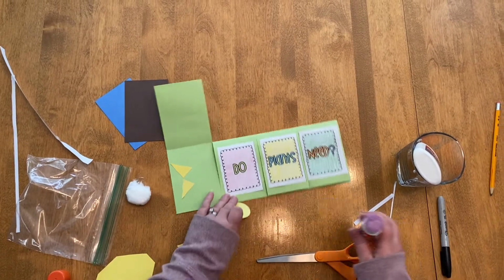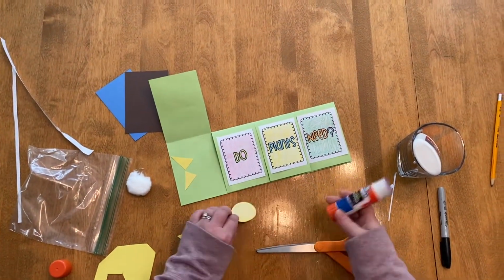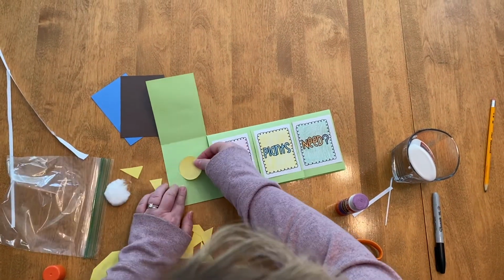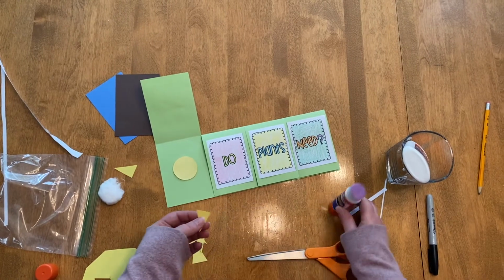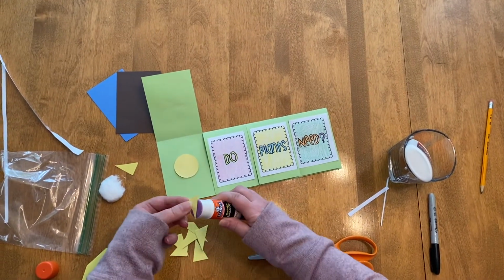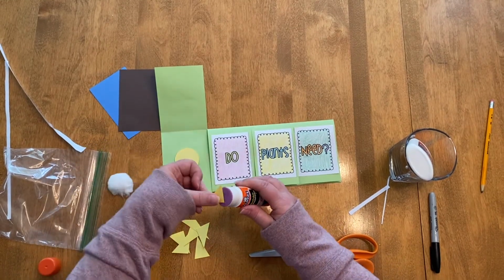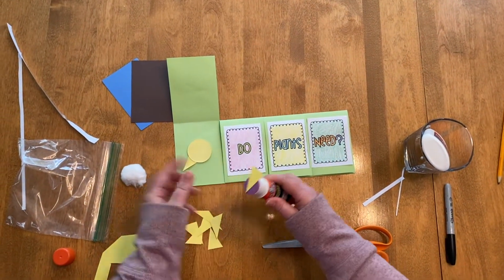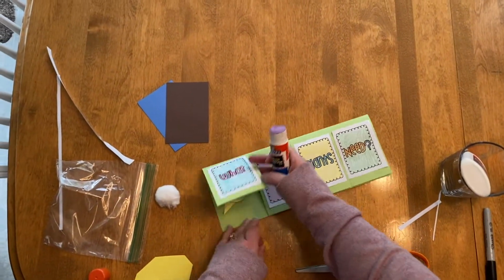So I'm gonna put some glue on the back of my sun. And I'm gonna put it here, but I'm not gonna press really hard because I wanna glue these on. So I'm gonna glue that. And I put it on my glue, because if I put glue all over this, then when I close my flap, it would stick down and be stuck.